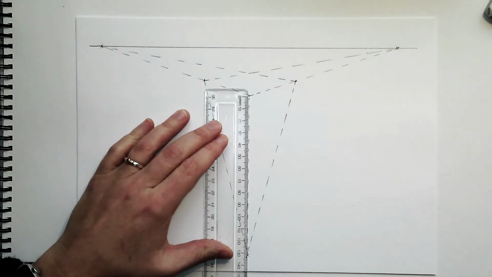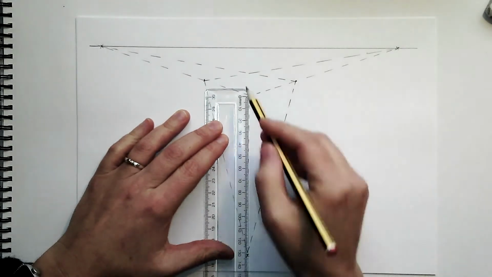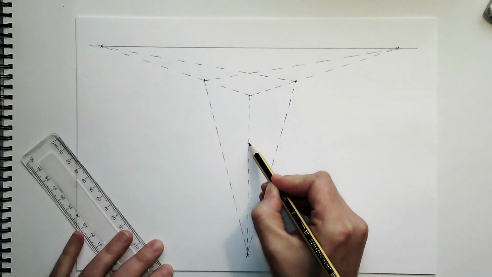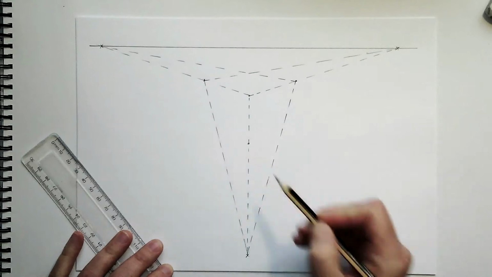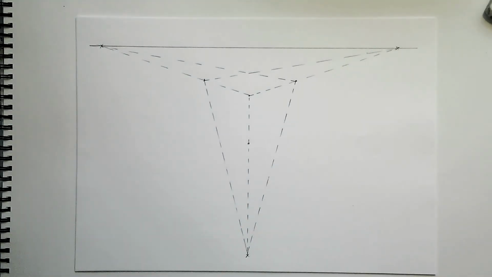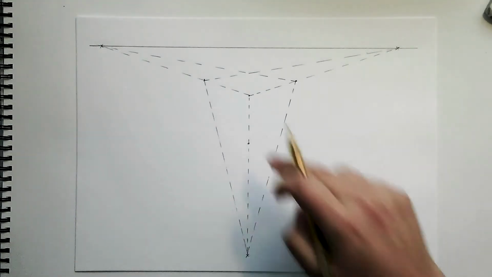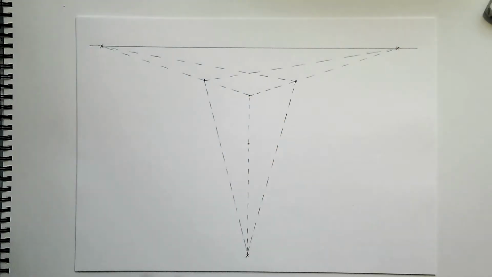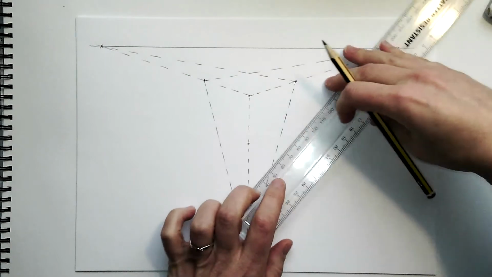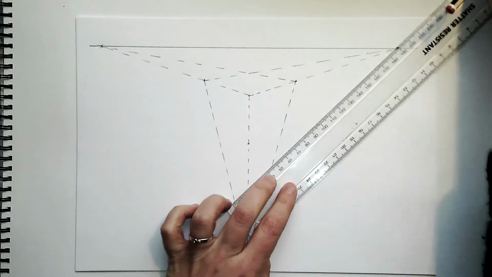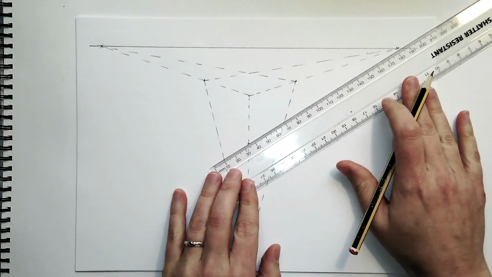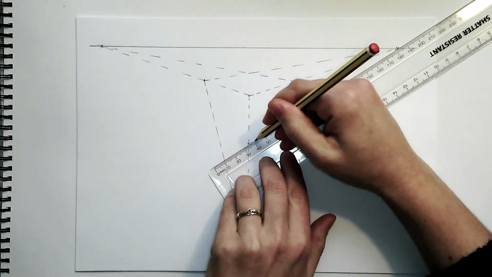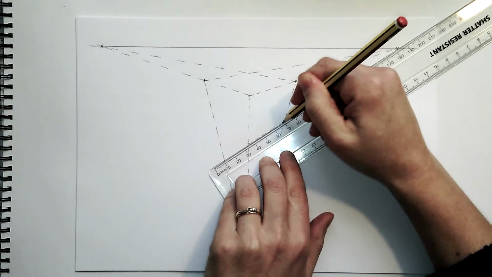Okay, and I'm going to therefore measure 4 centimeters here, but again, it doesn't really matter. You don't need to worry about it being exact. But there we go, that's the height of my cube there. Okay, and from this point, you've probably guessed what you're going to do now. You're going to join that up with a faint line to the vanishing point on this side, like so.